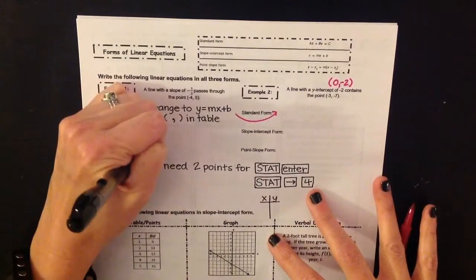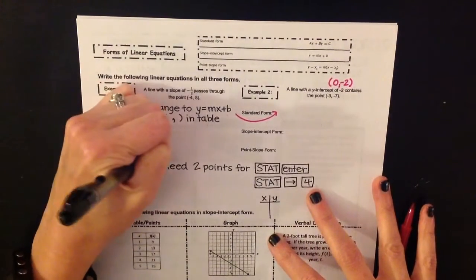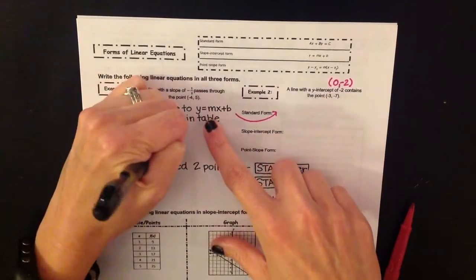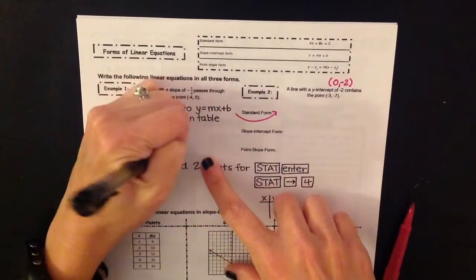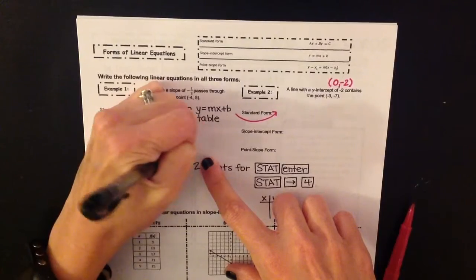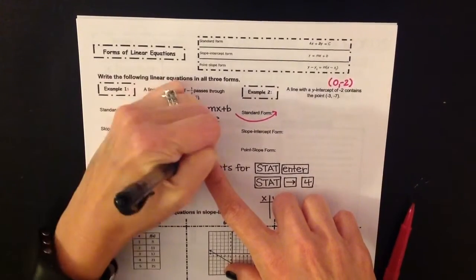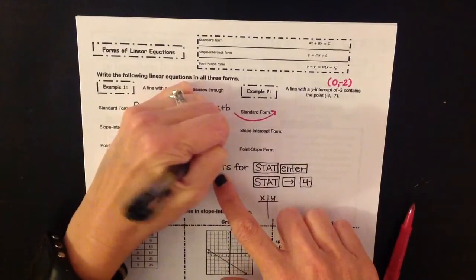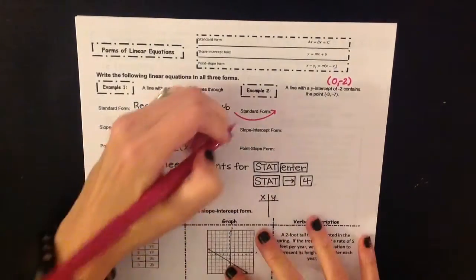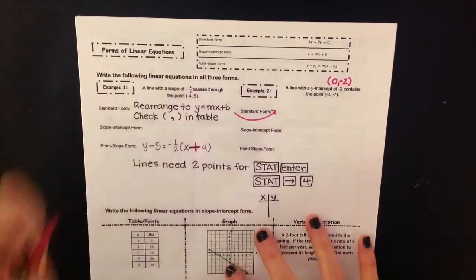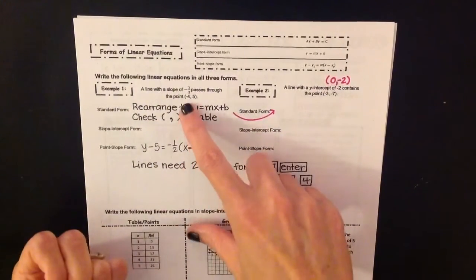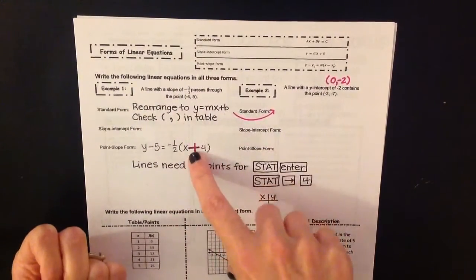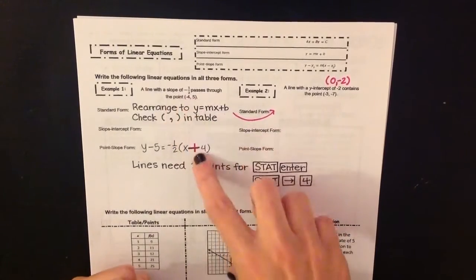So we're going to plug in y minus our y value, which is 5, equals our slope, which is -1/2, times x minus, and now I'm going to plug in my x value, which is -4. Because I have subtract a negative, that's really going to change to a +4. Remember, if it's inside, it's opposite. So what's the opposite of -4? A +4. So that would be like subtract 4 plus 4.